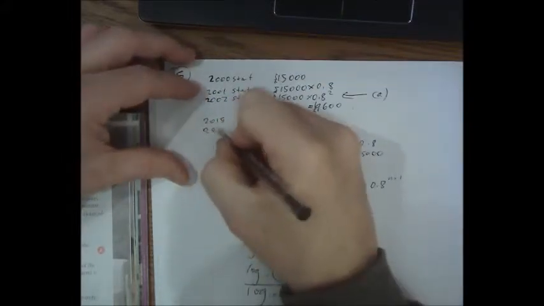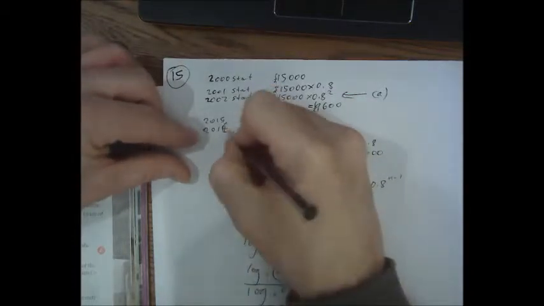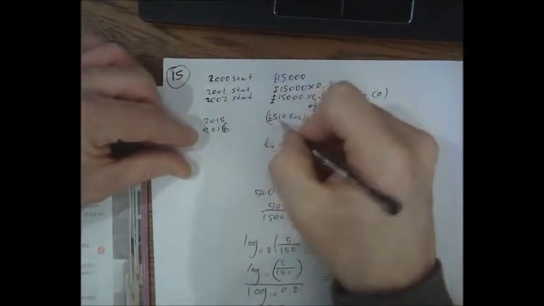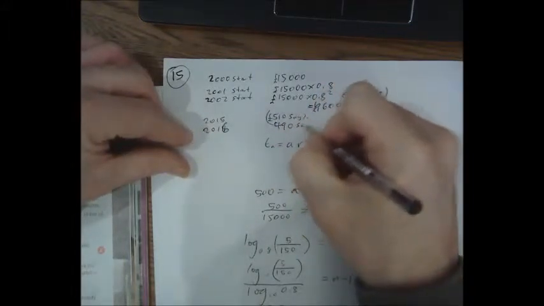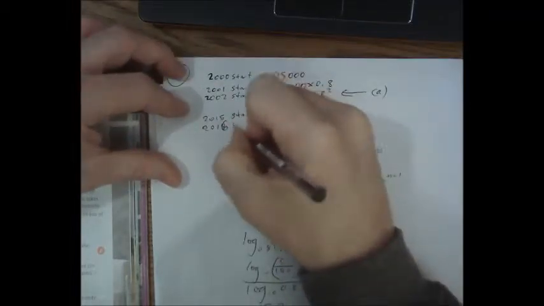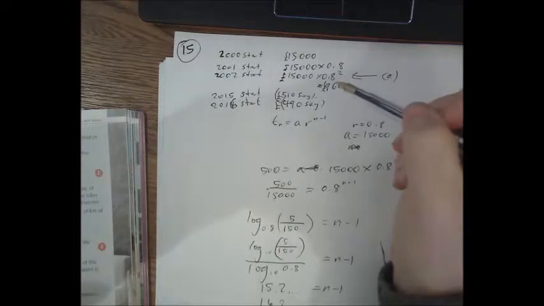And when that's a 2016, this will be the 17th term, which we've just discovered is a little bit less than 500. And remember, these are always starts of years. So in which year does it cross the 500 mark?